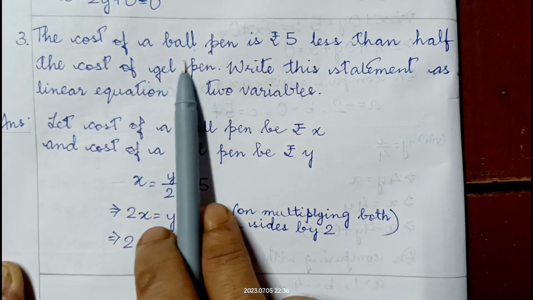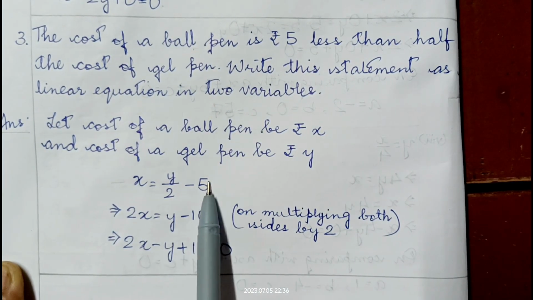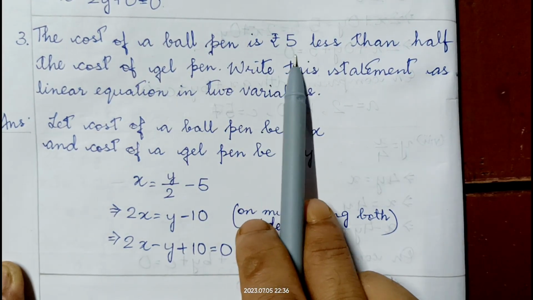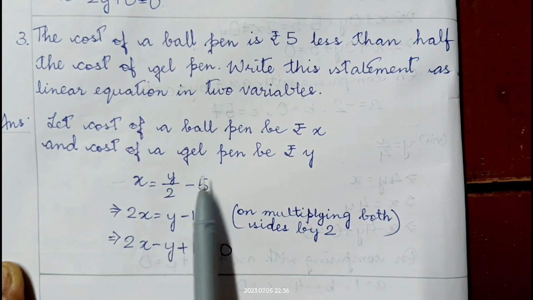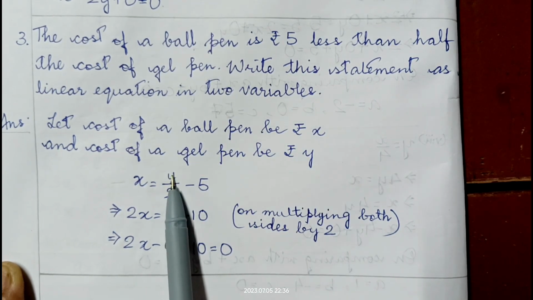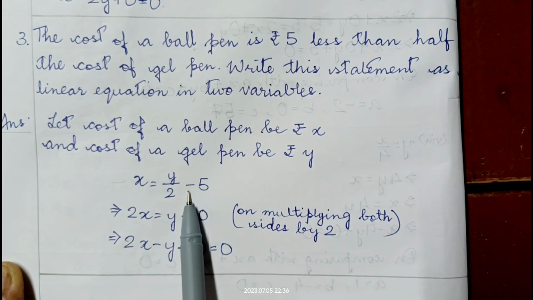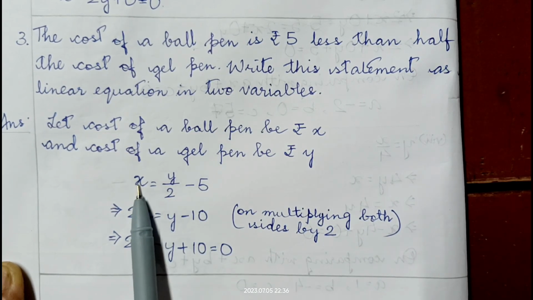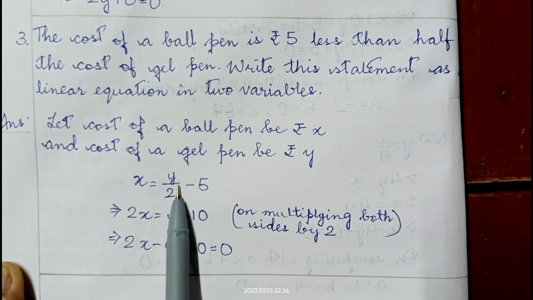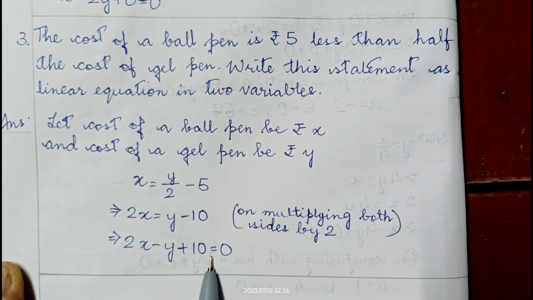Now it is given that the cost of a ball pen, here the ball pen is x, is rupees 5 less. Since it is given rupees 5 less, it will be minus 5. Then half the cost of the gel pen. We have considered the gel pen to be y, so it will be y by 2. So the cost of a ball pen is rupees 5 less than half the cost of the gel pen. Now if we multiply everything by 2, 2 into x, 2x. Here if you multiply by 2, the 2 and 2 will be cancelled. It will be y minus 5 into 2, which is 10. So twice x minus y plus 10 equals to 0.